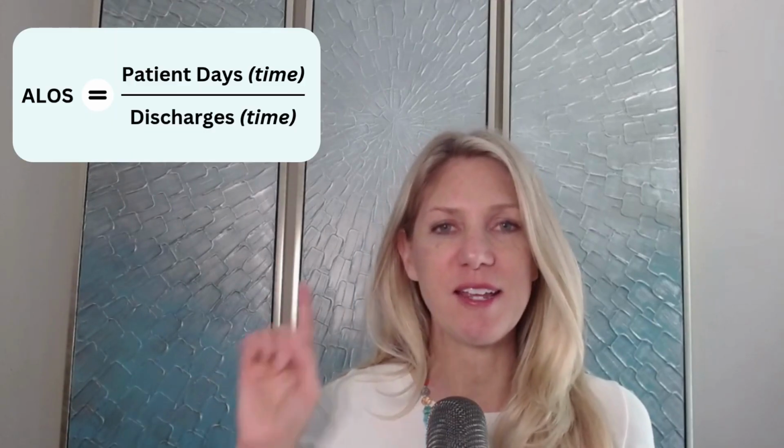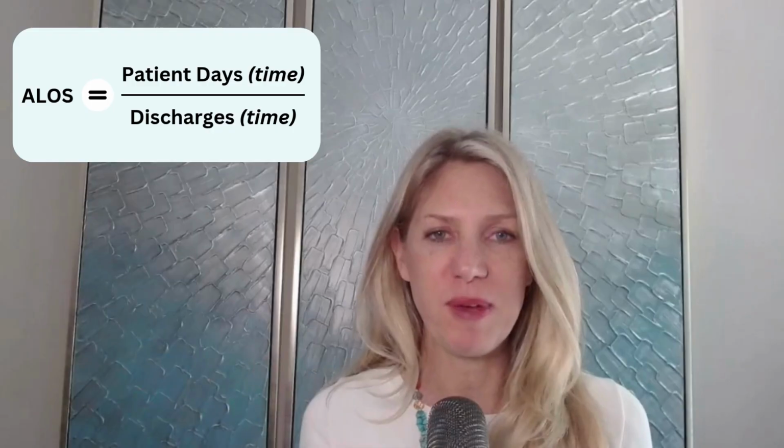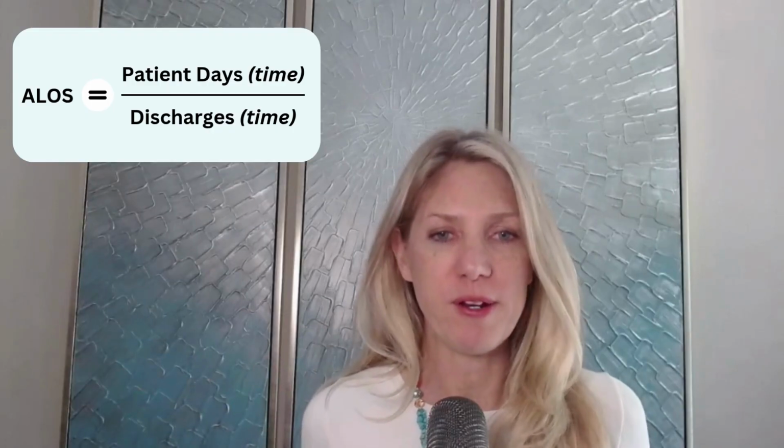The average length of stay tells you how long on average your inpatients are in the hospital. And the way that we calculate average length of stay is to take the patient days divided by the discharges for a period of time. So we could calculate this for the year, we could calculate it for a month, or we could even calculate it for a week.